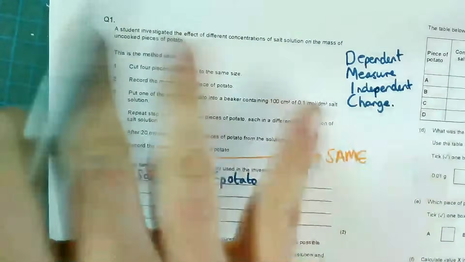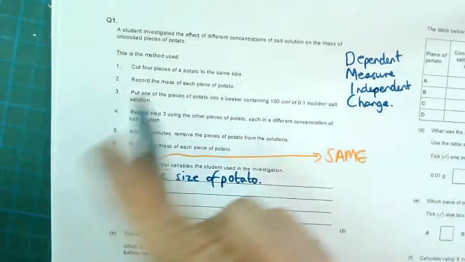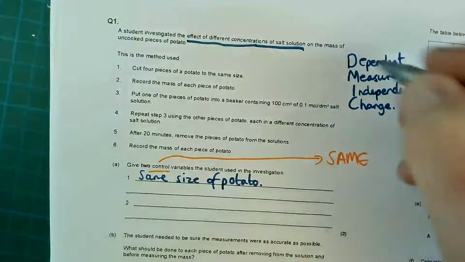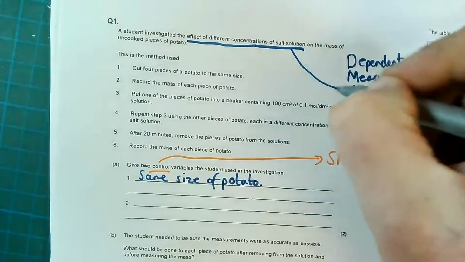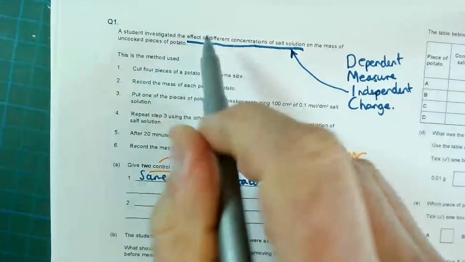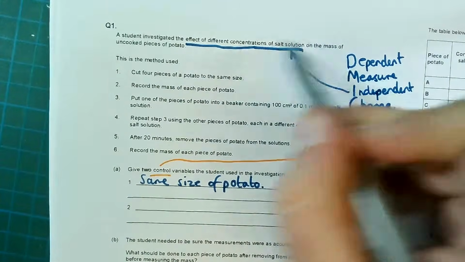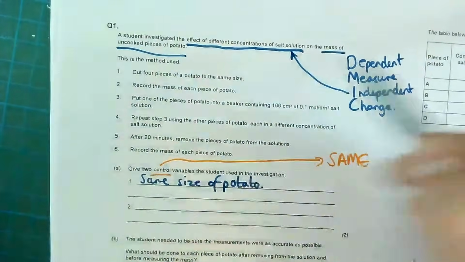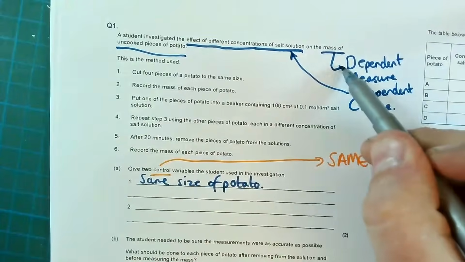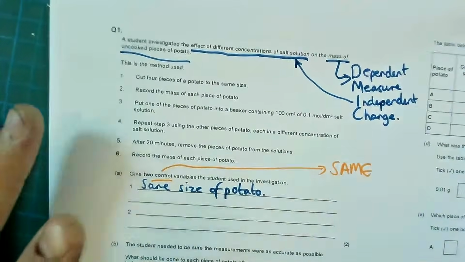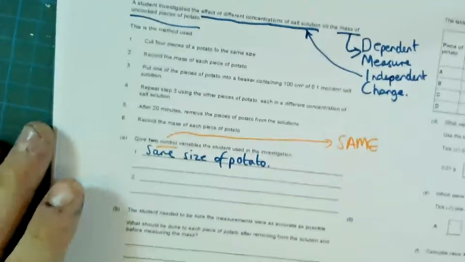Well, that's always given in a preamble sentence, right? So it says the effect of different concentrations of salt solution. So that is going to be our independent, because they are changing the concentration of salt solution, and what effect that has on the mass of uncooked potato. So that is what we're measuring. So that's our dependent. So as long as you don't mention those, you're probably going to hit a control variable.